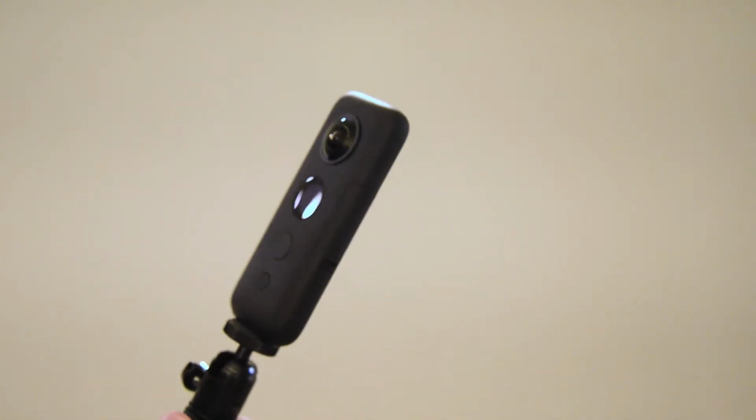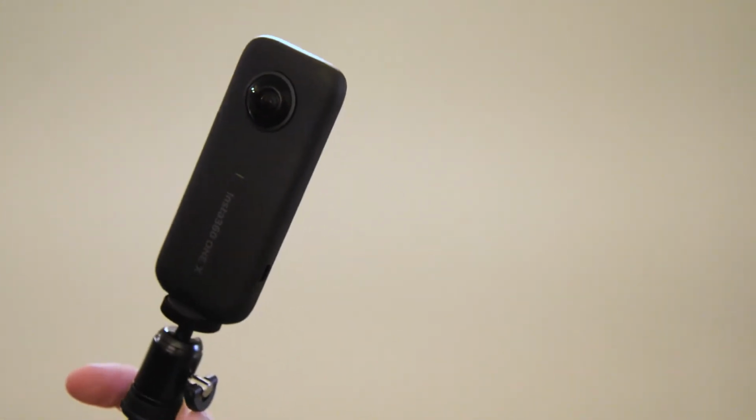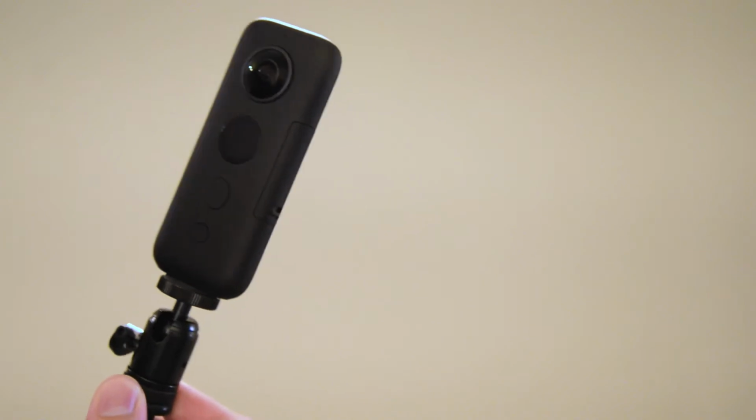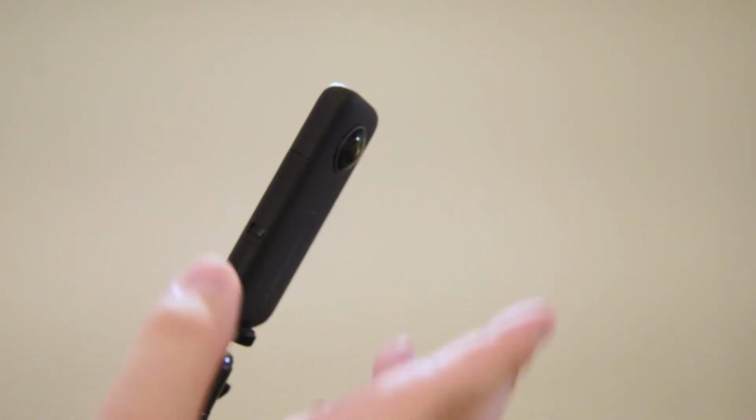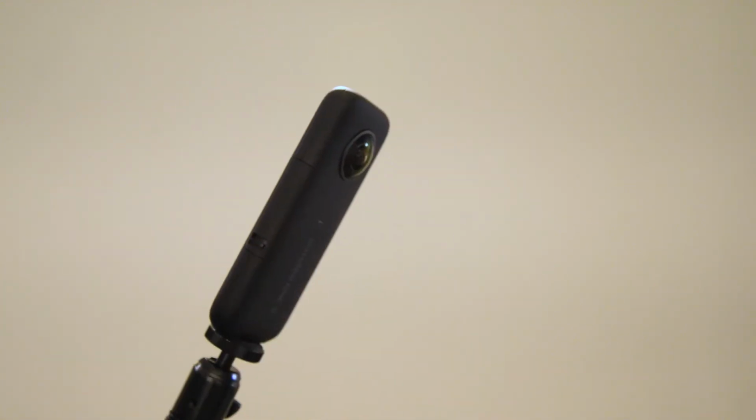Okay, so it's a 360 camera, meaning it has two fisheye lenses that capture the full image. They overlap each other, kind of like, not like that, more like that. It actually records more than it needs to, so that it can stitch together. So all that's being recorded.